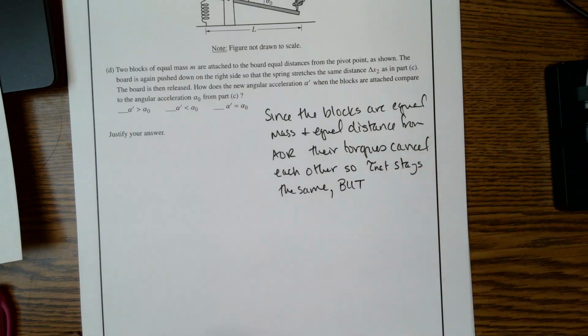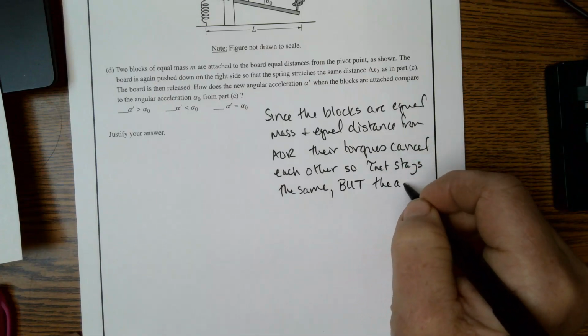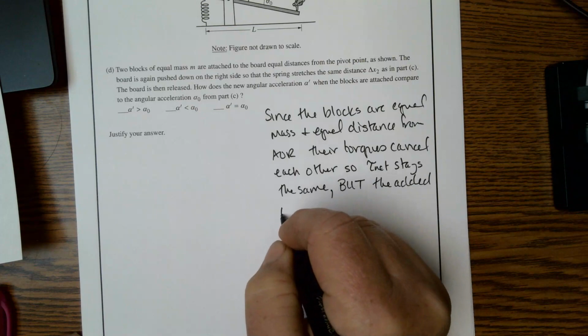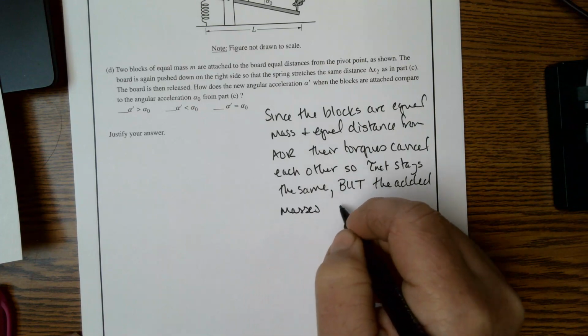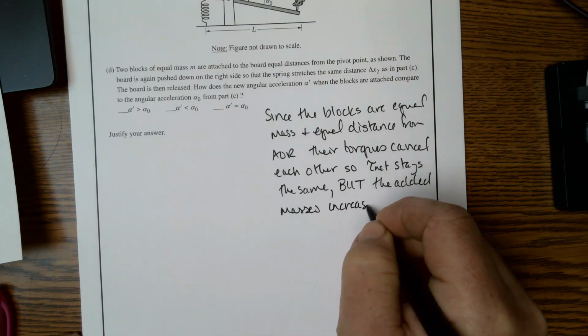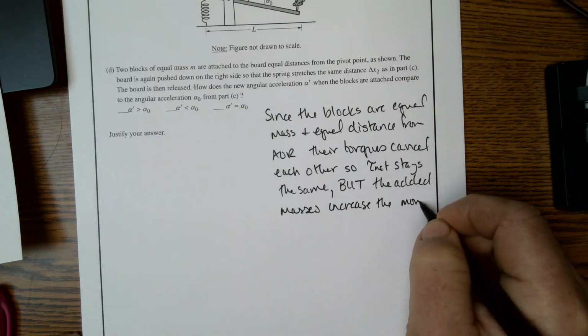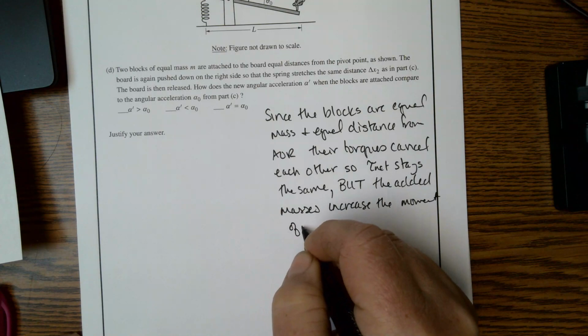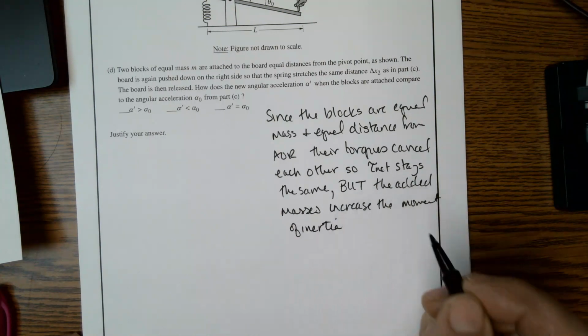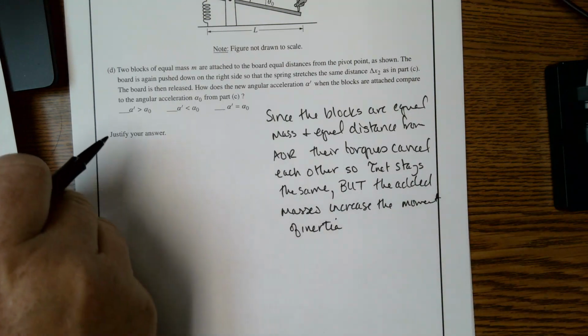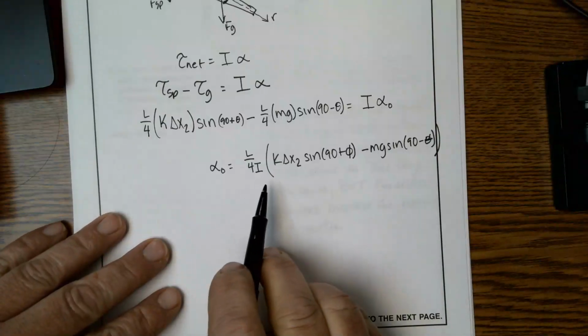But the added masses increase the moment of inertia. Because we've added some mass in there, so we're going to increase the moment of inertia. And what did this depend on?